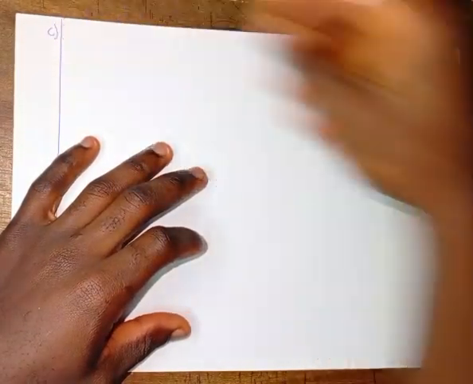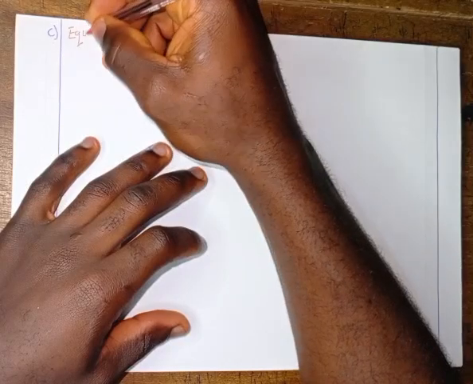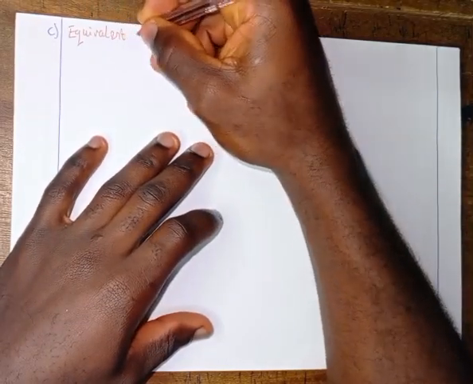We are going to continue from where we ended last time. We are going to take C. For C, we have equivalent fractions.